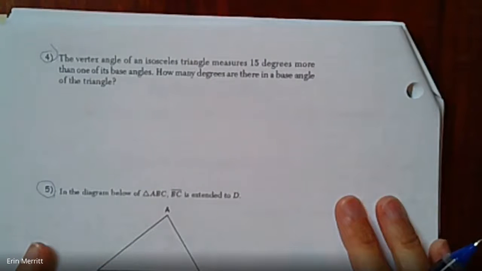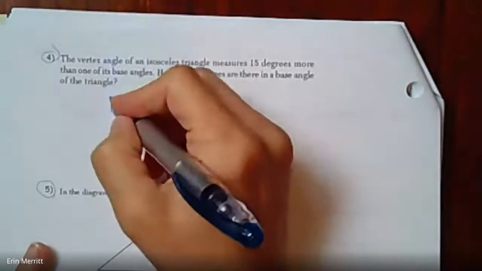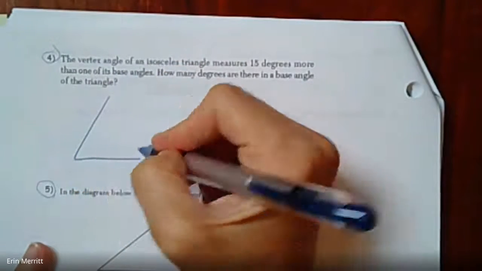15 degrees more than one of its base angles. How many degrees are in the base angle of the triangle? The reason I wanted to look at this one is there's a lot of vocab going on with this question.